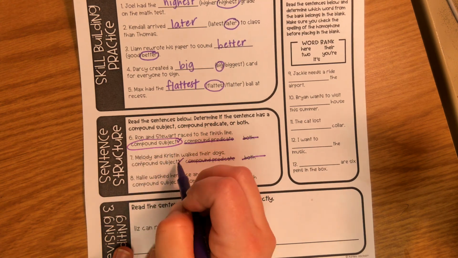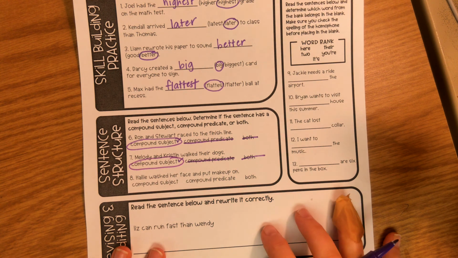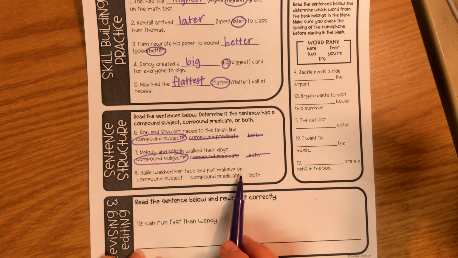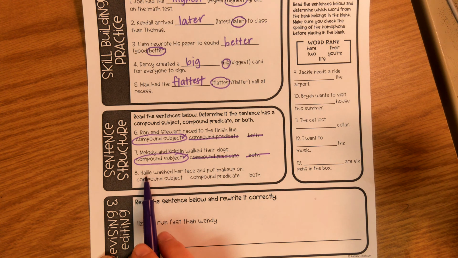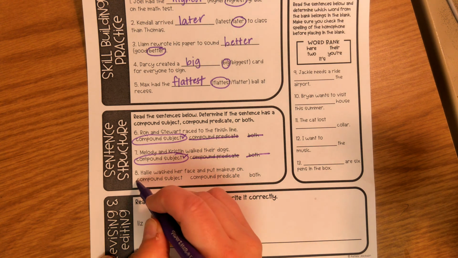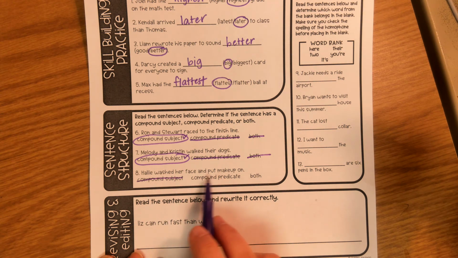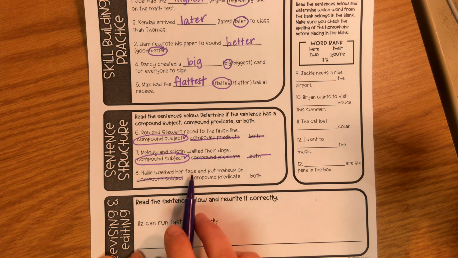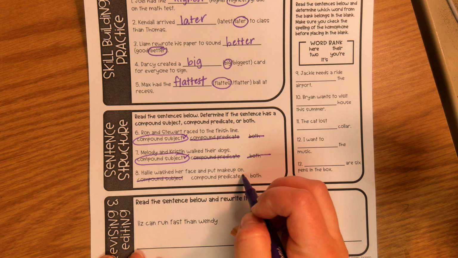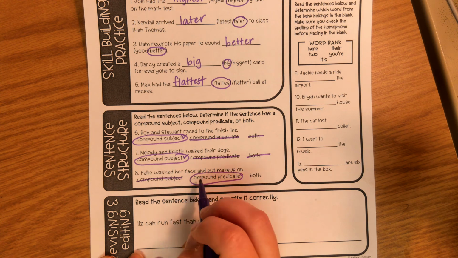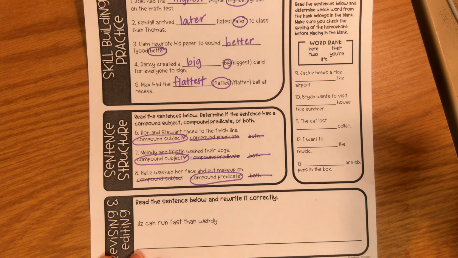You know what I should have done? I should have circled that. Hallie washed her face and put makeup on. Hallie is only one person, not a compound subject. Washed her face and put makeup on. But she did two things. She washed her face and she put makeup on. So it is a compound predicate. And because it's not both of them, we can't say that.